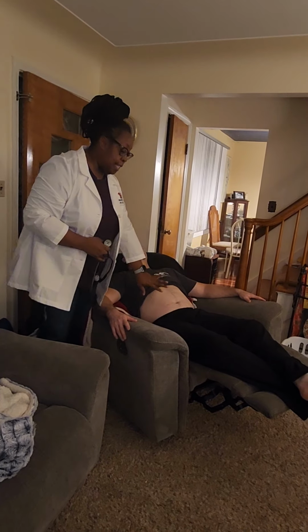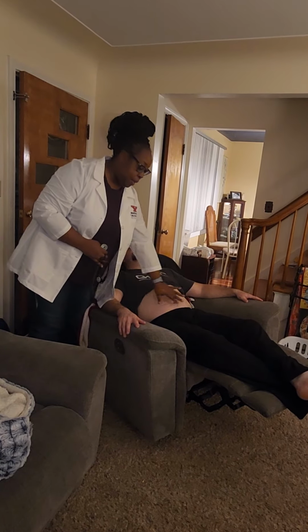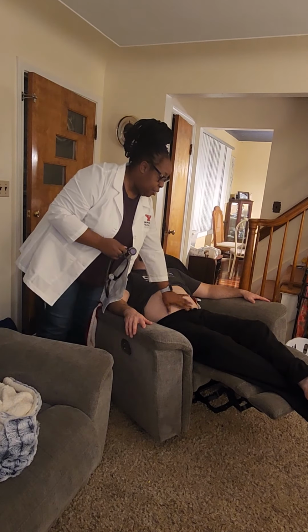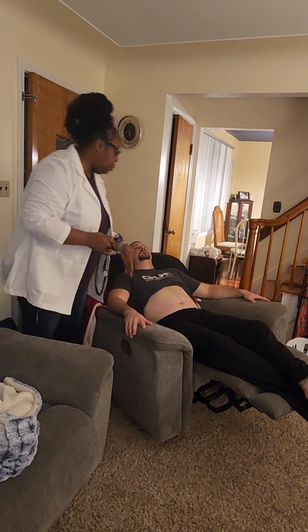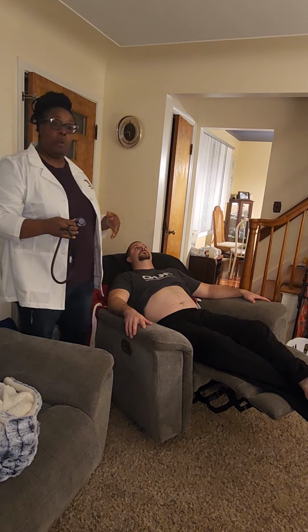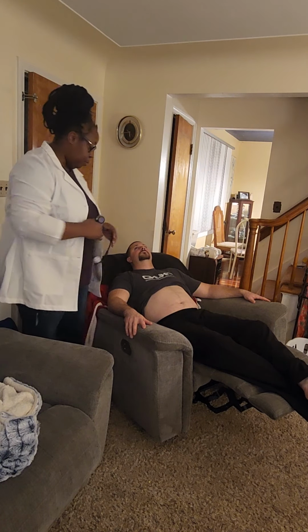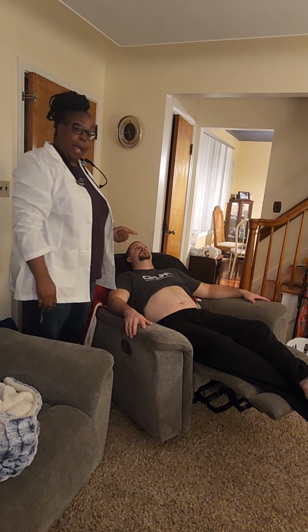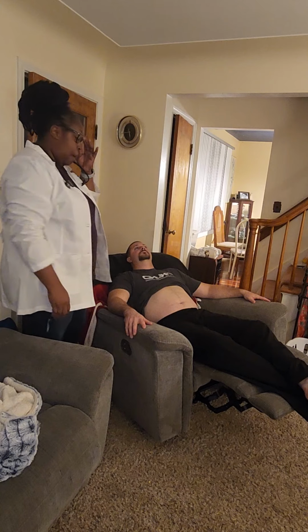And being that he has clothes on, I'm not able to listen to his femoral, but then I would also use the bell of my stethoscope to listen to his femoral arteries, and those sound within normal limits. There's no bruits or thrills with that. So as far as I've inspected, I have auscultated. Now I'm going to percuss.